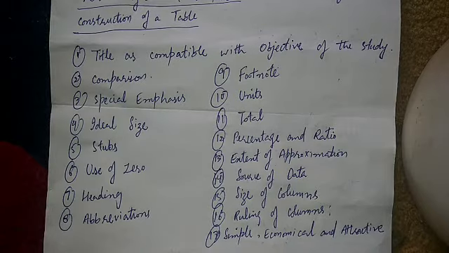Okay. And headings. See, headings should generally be written in a singular form. For example, in the columns indicating goods, the word good should be used. So headings should generally be written in the singular form.